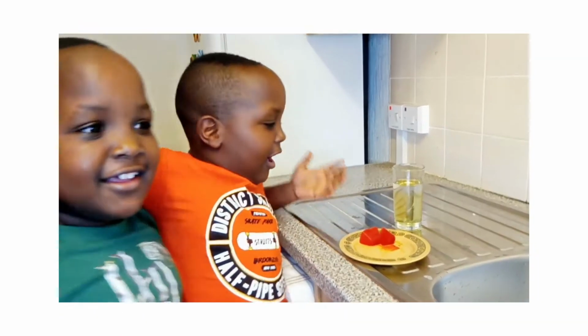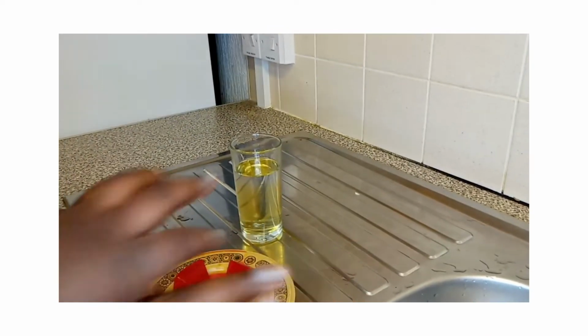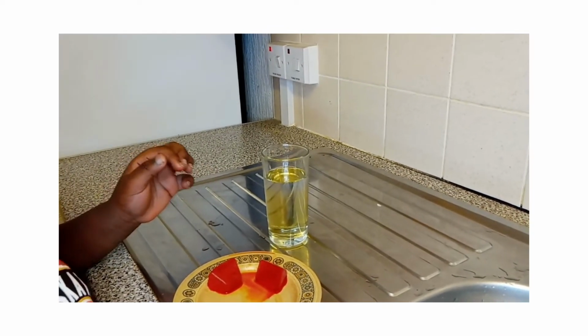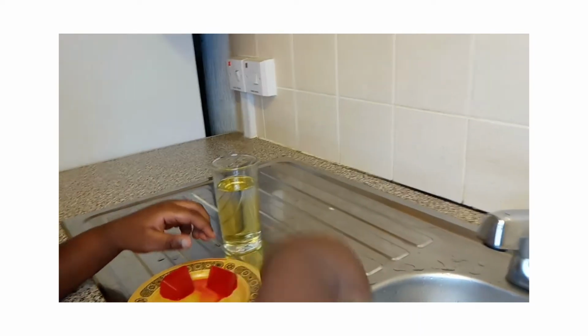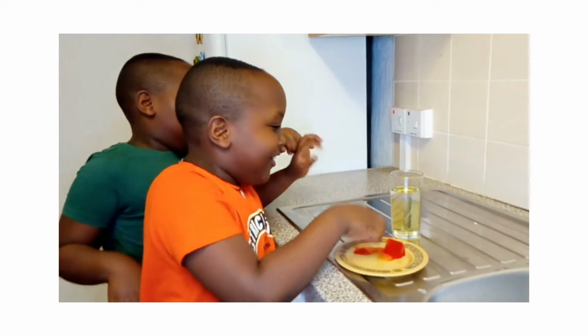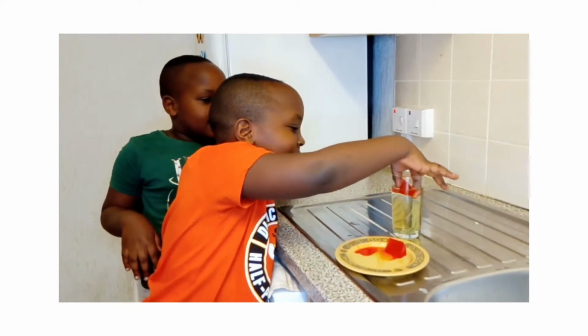That is how our solution looks. Our glass has the baby oil layer, and I'll put some cooking oil on the other side. Okay, so we have two cubes of colored ice. Put them in and drop it.